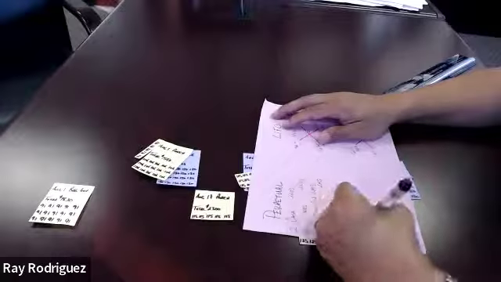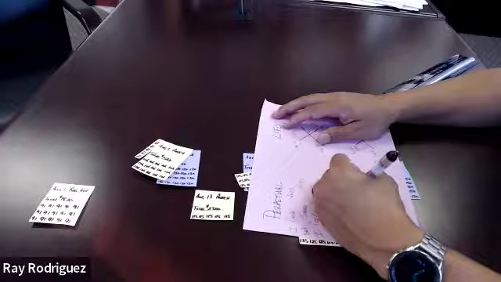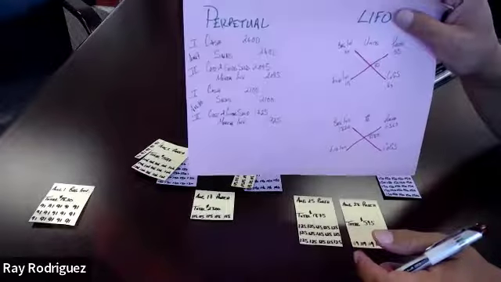Our credit is merchandise inventory for the same $1,725. So there's the second journal entry for the August 20th sale.